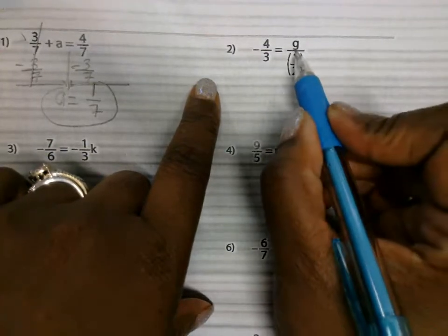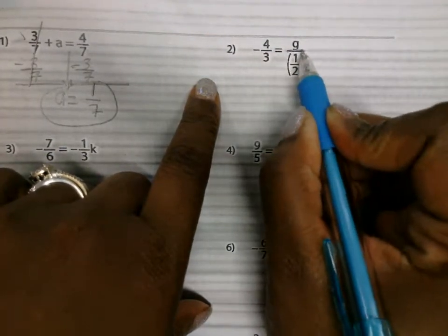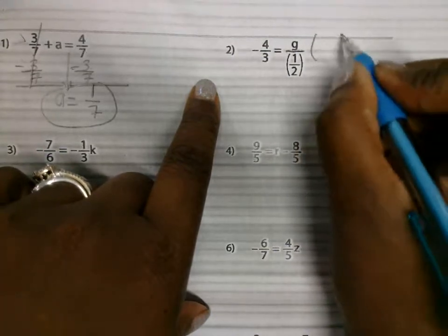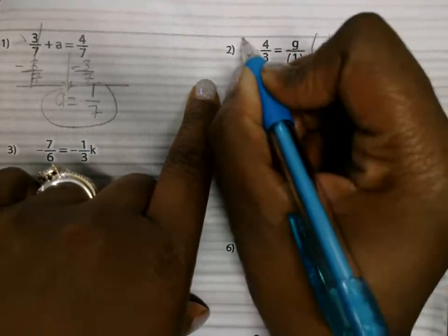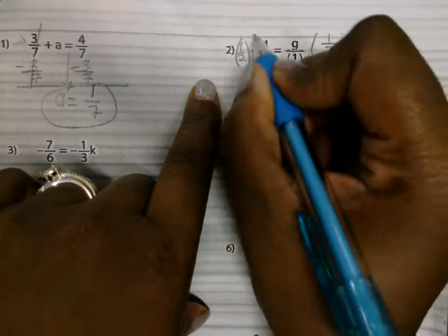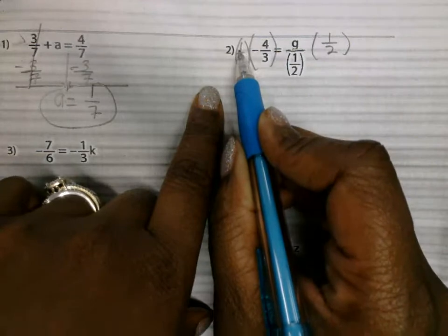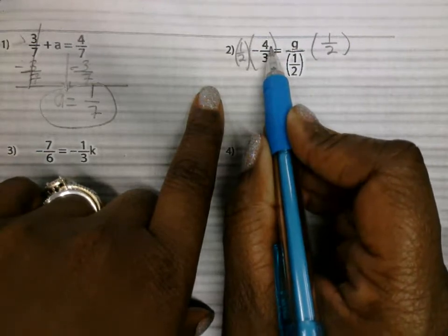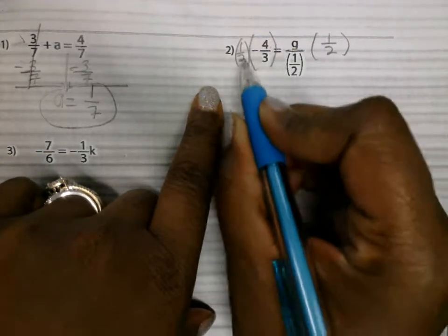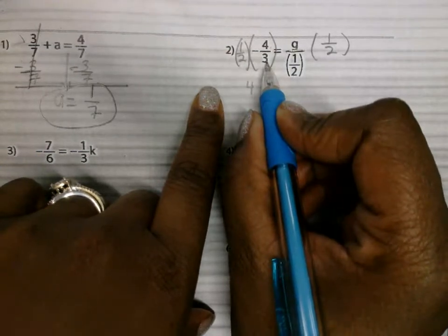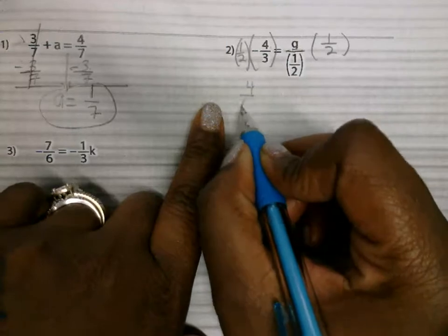To get g by itself over here, this is division. The opposite of division is to multiply. So I'm going to multiply both sides by 1/2. When I multiply this side by 1/2, I get 1 times 4. That gives me 4 on the top. I get 2 times 3 here. That gives me 6 on the bottom.